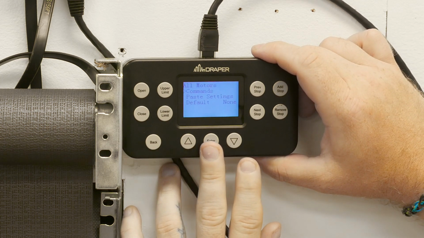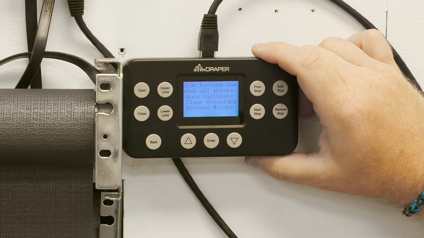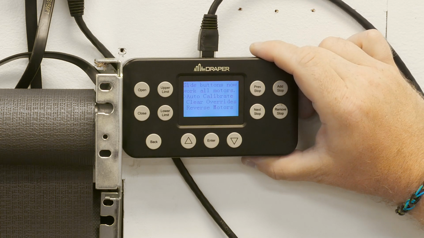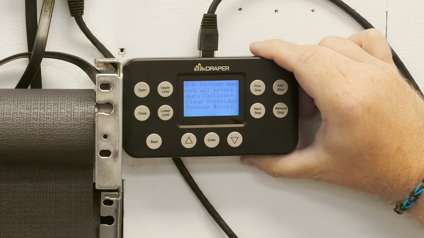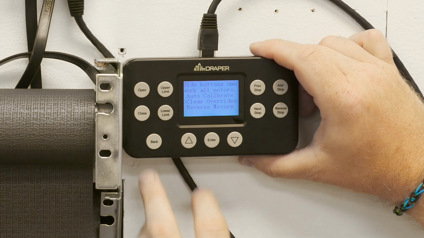From this all motor screen, I have 2 other options. I can send out commands to every motor. Once I select enter, it's going to give me the options to auto calibrate. That menu option only applies if you're using 1 or 4MC external motor controllers. That does not apply to IntelliFlex I motors.